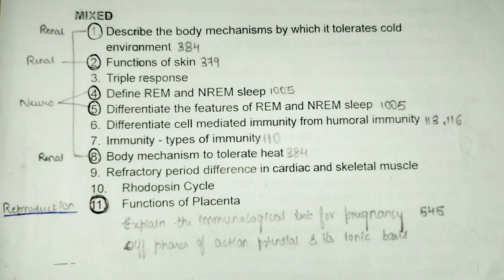Sixth one, differentiate cell-mediated immunity from humoral immunity. Seventh one, immunity and its types. Eighth one, body mechanism to tolerate heat. Ninth one, refractory period difference in cardiac and skeletal muscle. 10th one, rhodopsin cycle. 11th one, functions of placenta. 12th one, explain the immunological test for pregnancy. 13th one, different phases of action potential and its ionic basis.